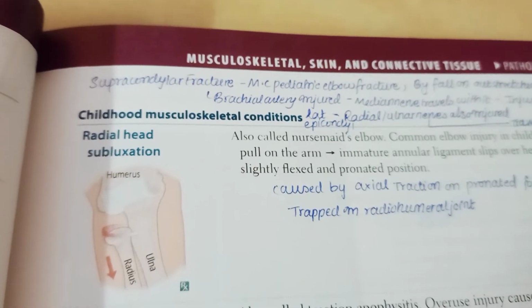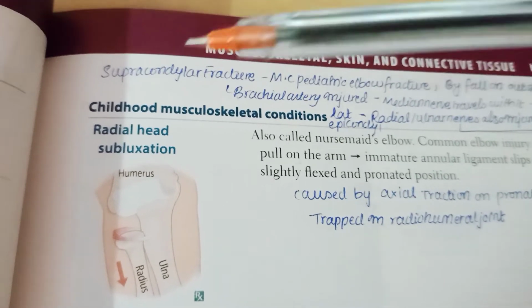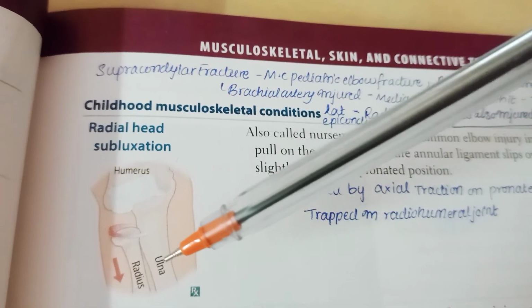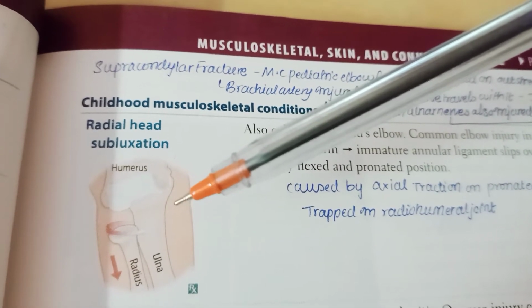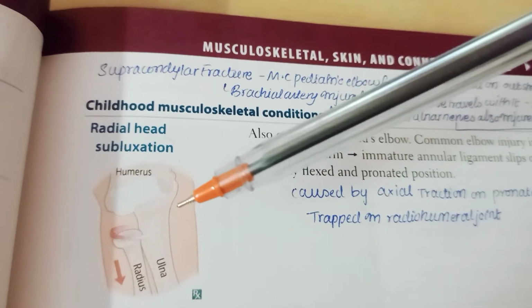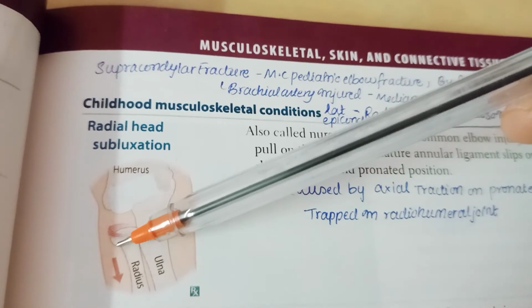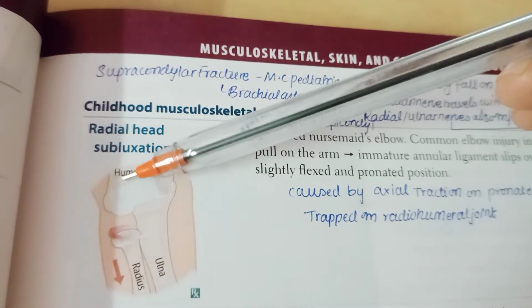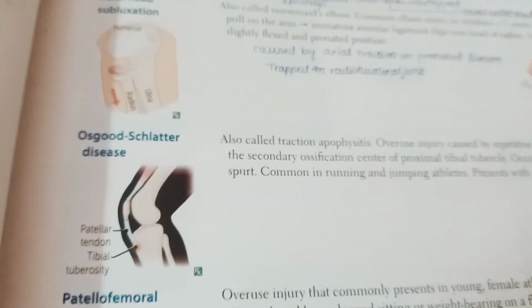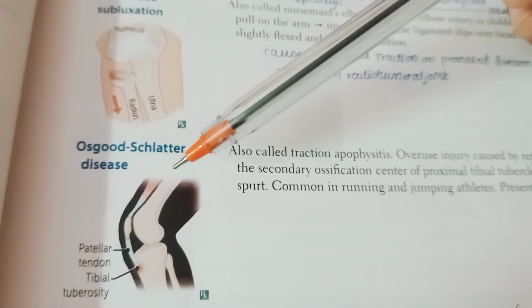Okay, so when you pull the arm, this immature annular ligament slips over the head of the radius, and the injured arm is held in a slightly flexed and pronated position. So this is mainly caused by axial traction on a pronated forearm, and it is trapped in the radiohumeral joint or junction.